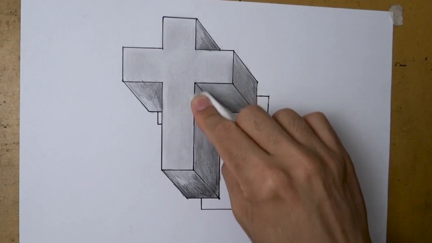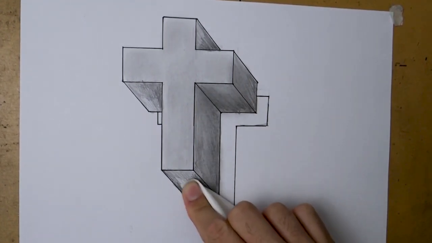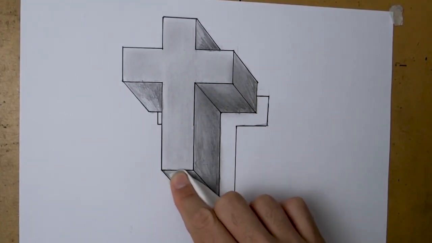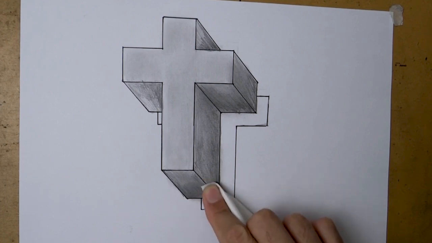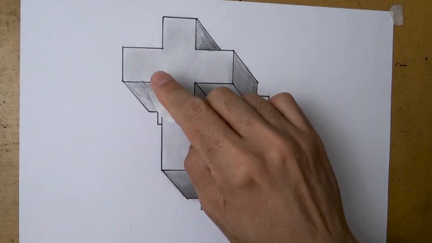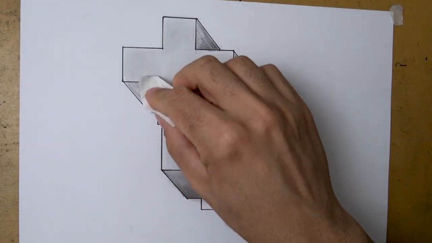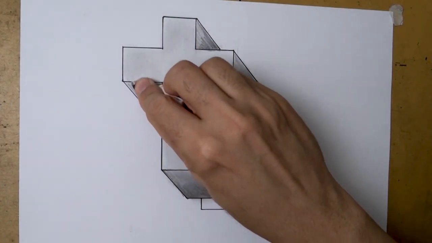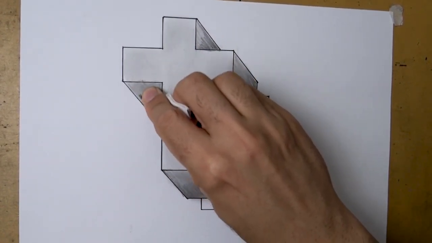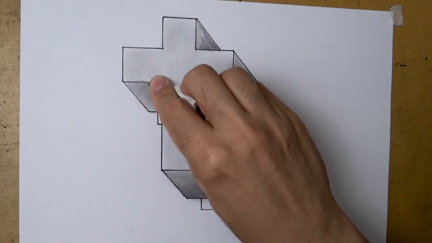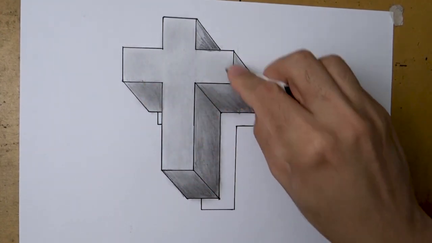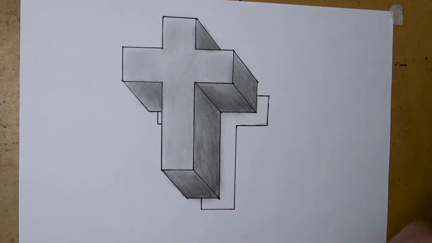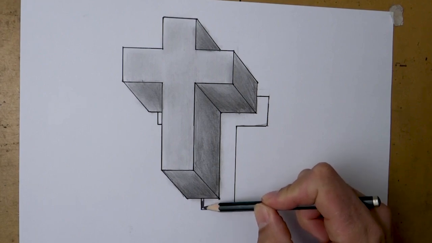Notice that the shadow is already defined here. Some areas will be darker, others will be a bit lighter. This is the importance of putting it in when you're passing the pencil. Don't wait to define the shadow later, you know, only when you're passing the tissue. You need to define the shadow first.